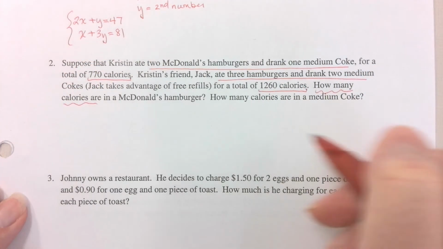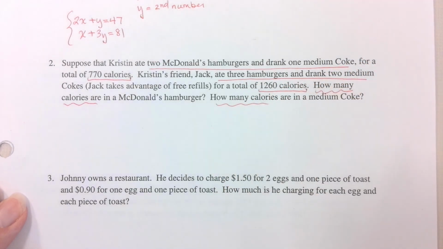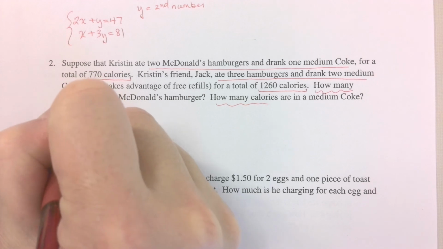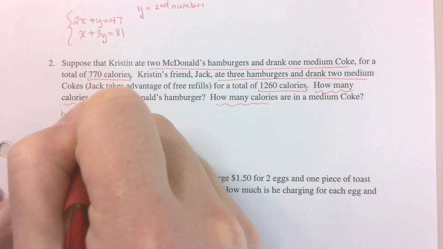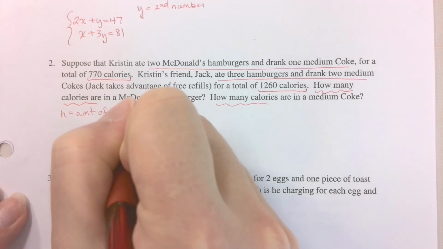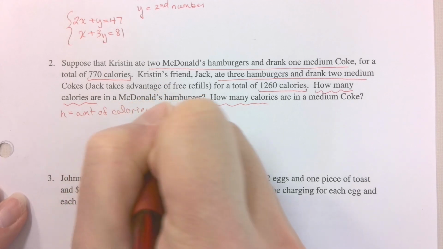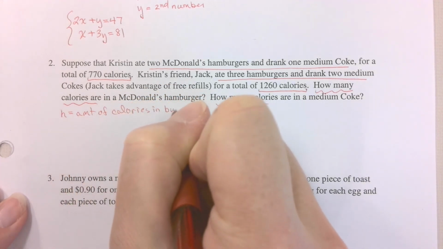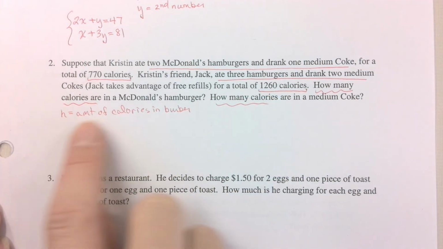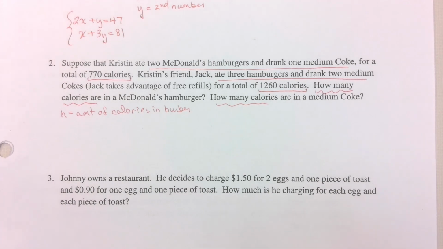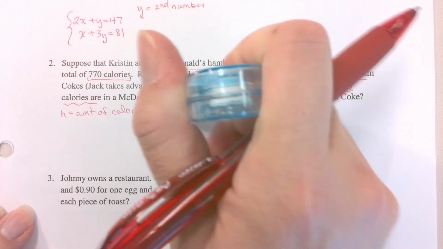So to define my variables, I'm looking right here. How many calories are in a burger? How many calories are in a drink? It's your choice. You can use X and Y. I'm going to use H, and H cannot stand for hamburgers. H has to stand for the amount or number of calories in the burger. So again, H cannot be calories, H cannot be burger, which I spelled wrong. H has to be the amount of something, a quantity. So let me fix that.